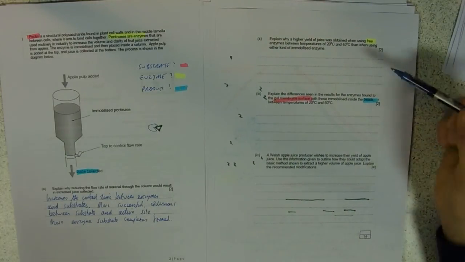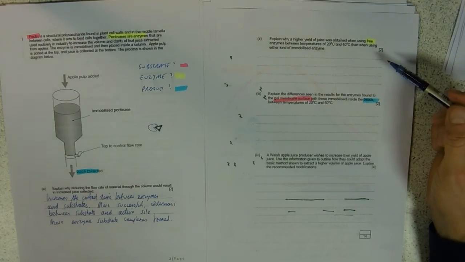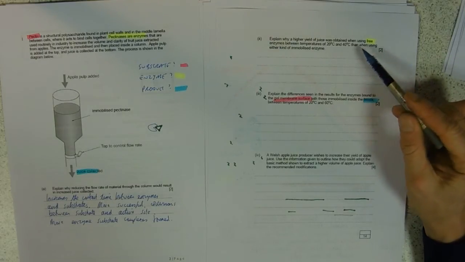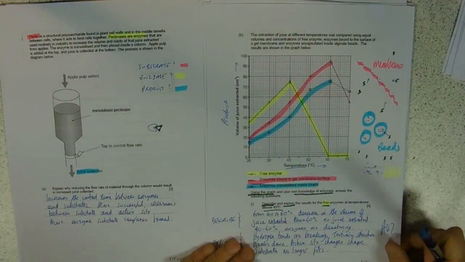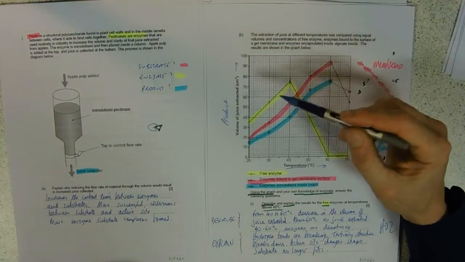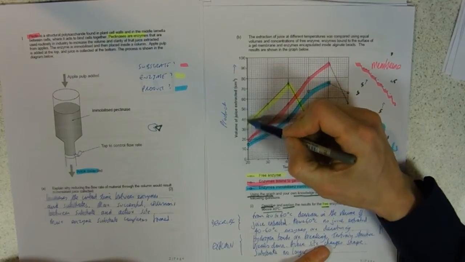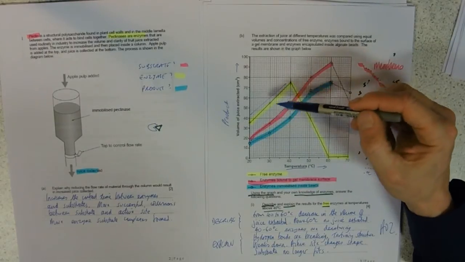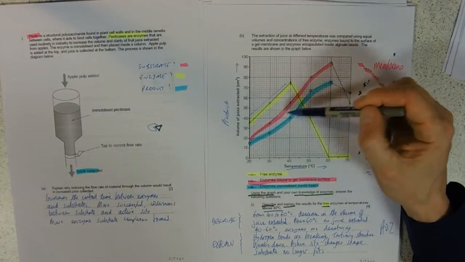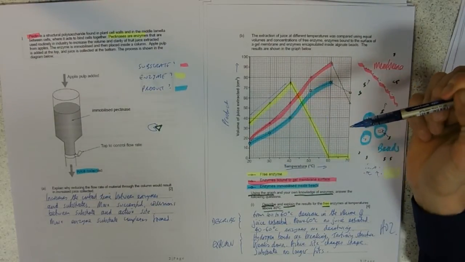Why do we get a higher yield when using the free enzymes at 20 to 40 than using the immobilized? So that is between 20 and 40. So here, why is this yellow line, free enzyme, higher than the two other lines?